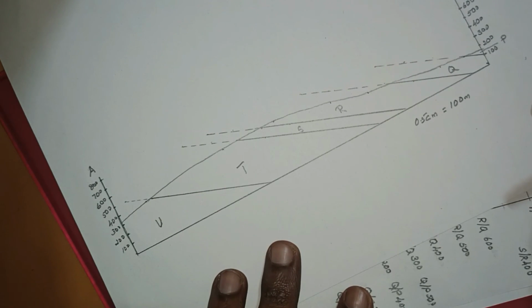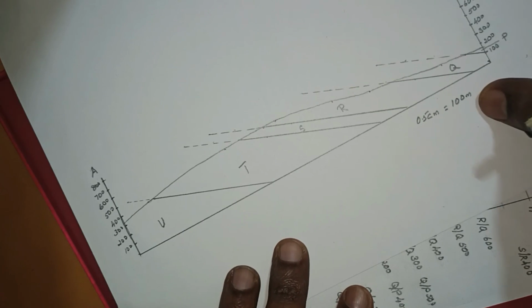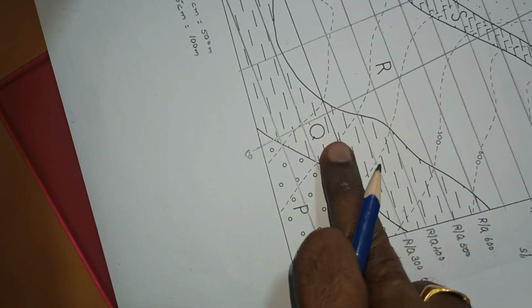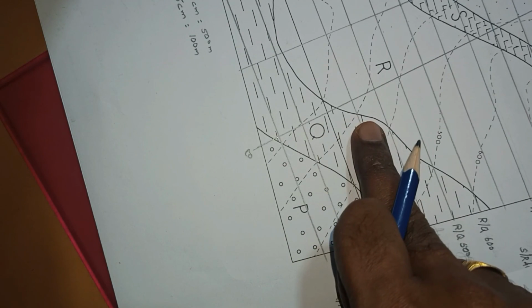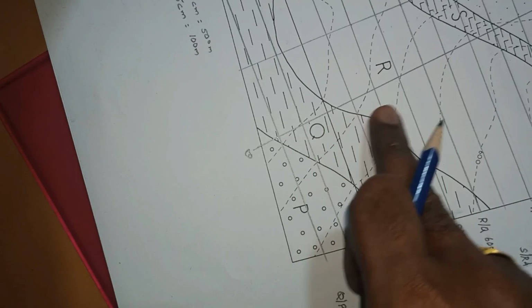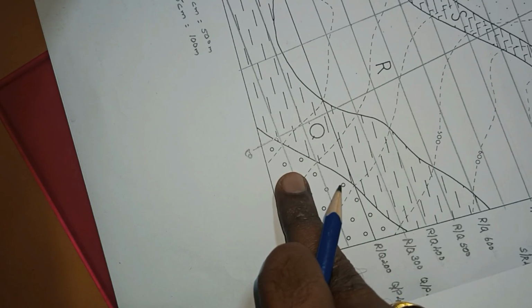Now calculate the dip from the map. From the map you have the strike interval, so you can find out the dip angle from this strike value. Okay.